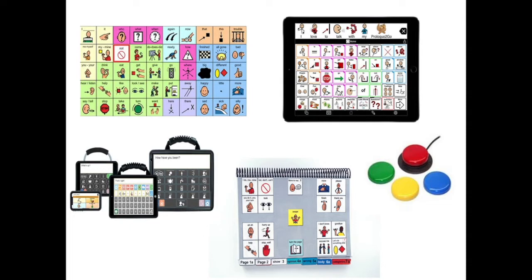It can be very thick and contains a ton of different pictures. And then lastly, on our bottom right, we have what are called switches, or they're often known as Big Macs. And this device allows us to pre-record a message or a word. And once you have that pre-recorded message, the user can hit the button and it will speak it out loud for them. So there are many different types of systems, but this just gives you an idea of how many different ones there are out there.